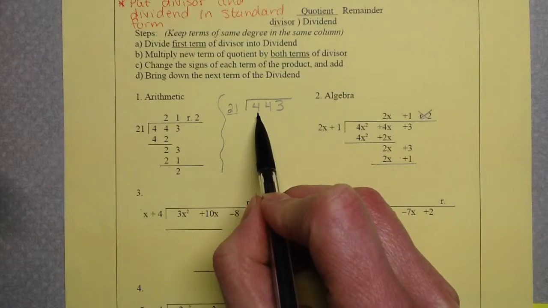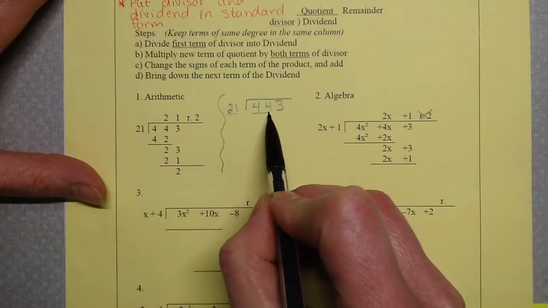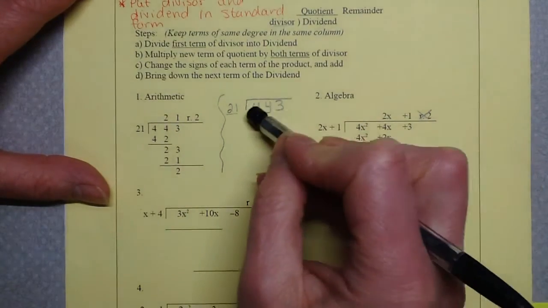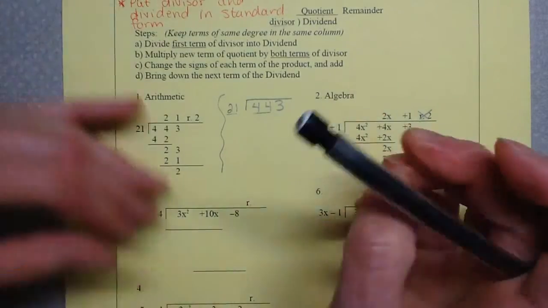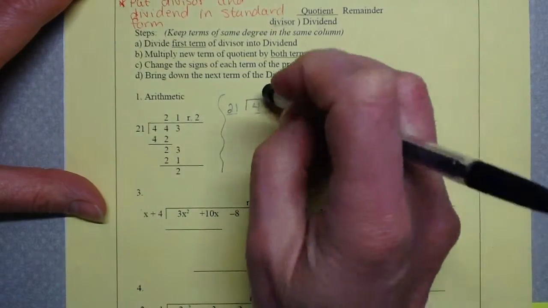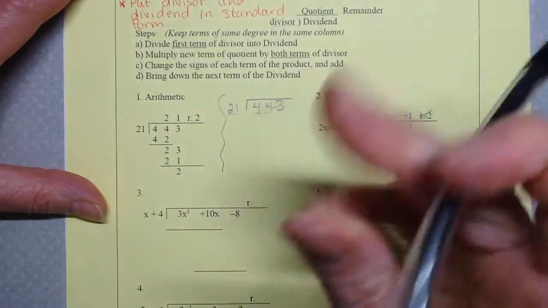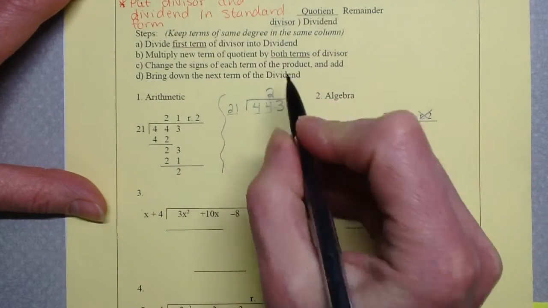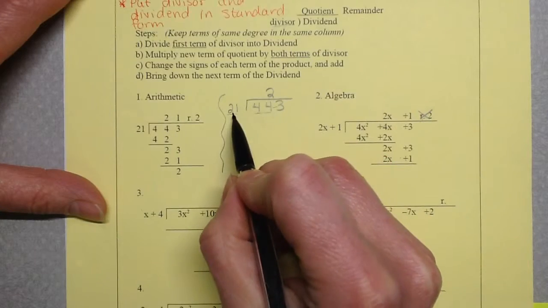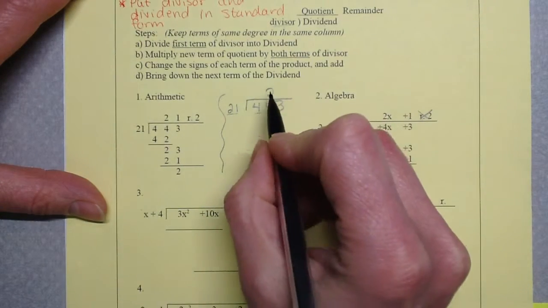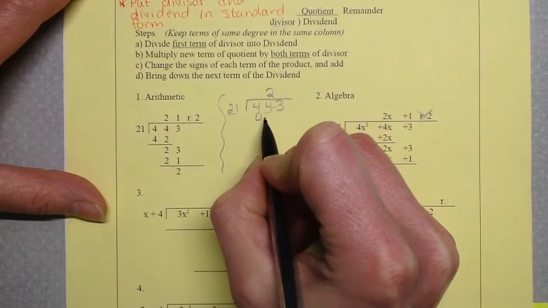Well, it doesn't, so we look at how many times it goes into 44. So 21 is going to go into 44 2 times. Once we put the number 2 up here, we multiply it by the divisor. So 2 times 21 is 42.